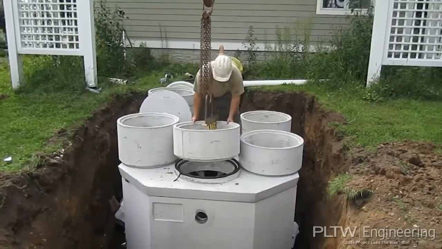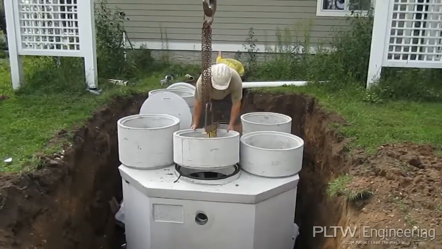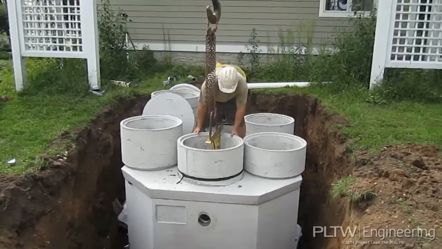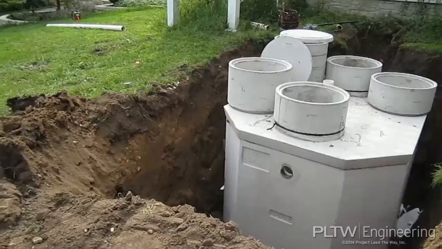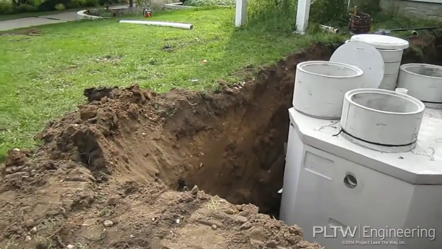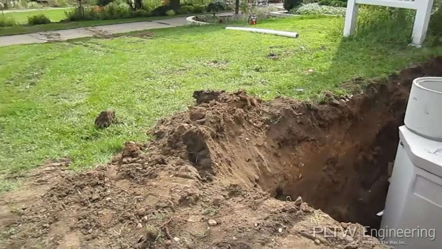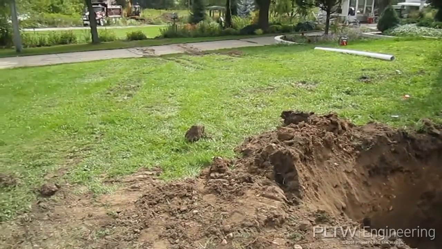Similarly, the butyl sealant is used to securely seal the risers that will be covered by the manhole lids. Here, the outlet pipe will need to be inserted. The outlet pipe leads the wastewater to either the trench or mound system for biological breakdown.